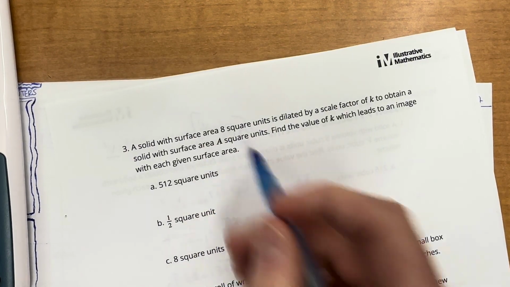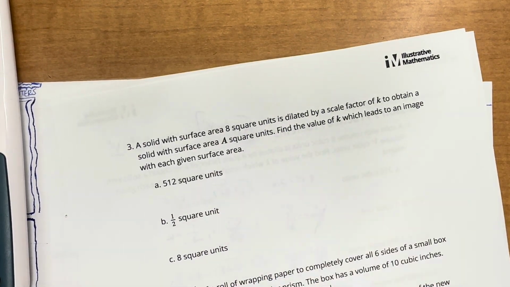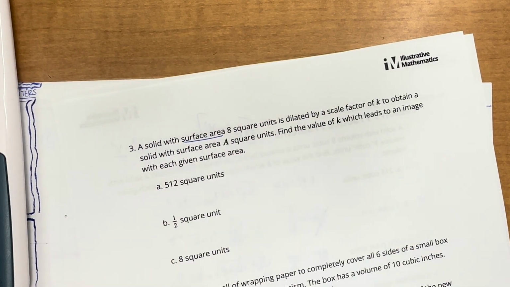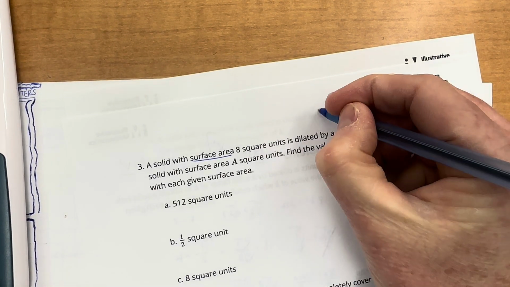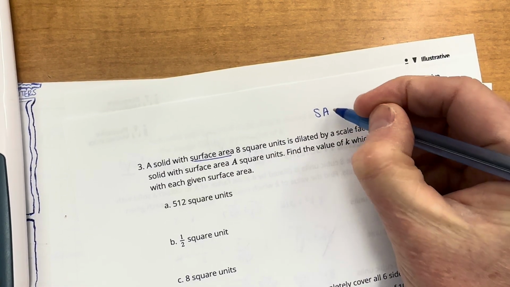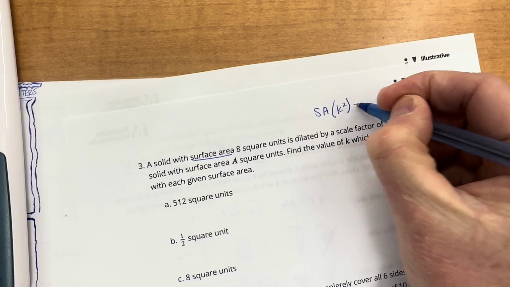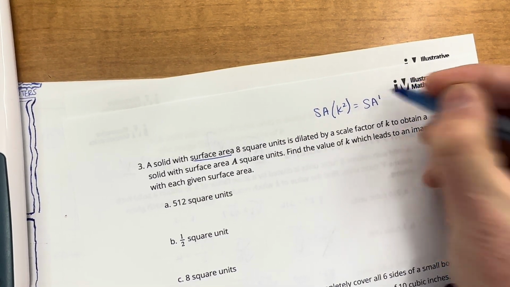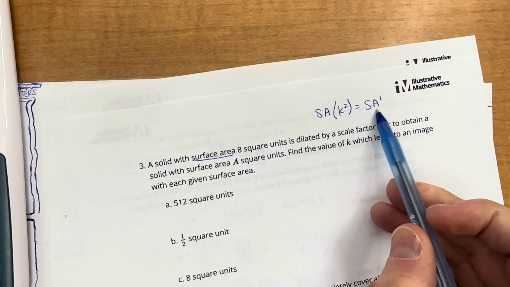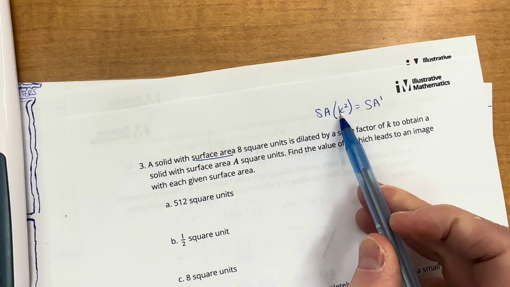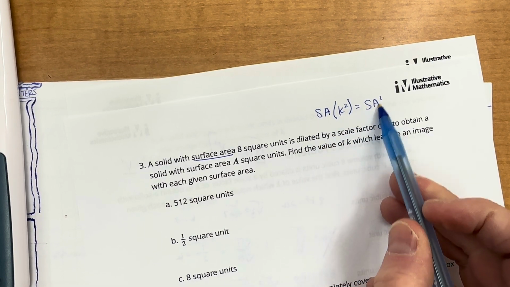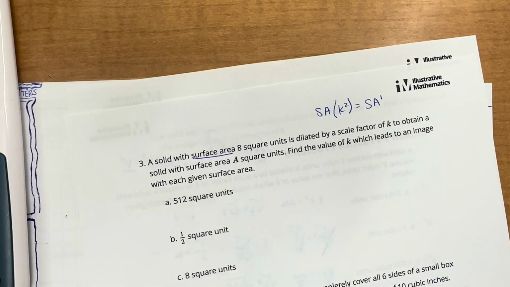A solid with surface area 8 square units. So you automatically know it's the surface area one. So what you want to do is write your formula. Surface area times k squared equals your dilated surface area. So starting surface area times k squared equals your new surface area.